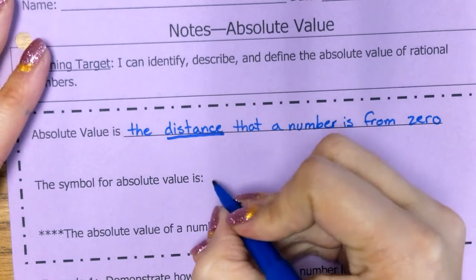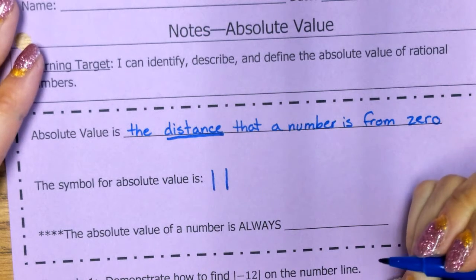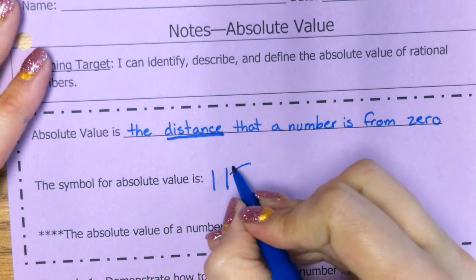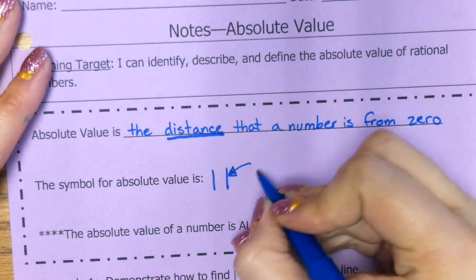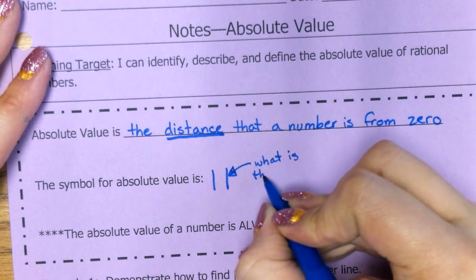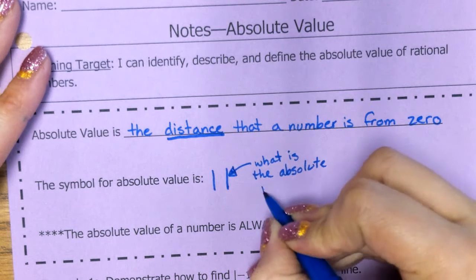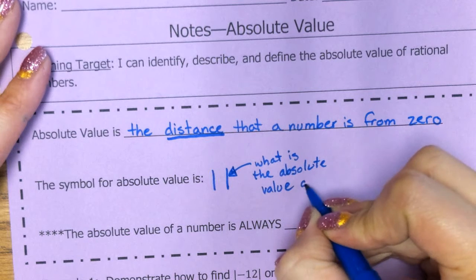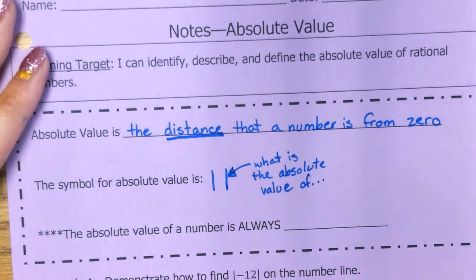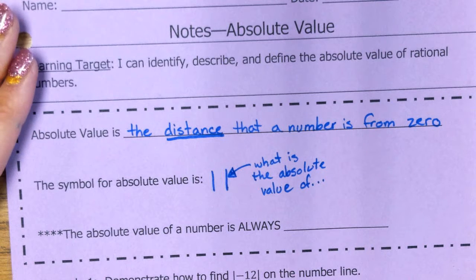Okay? The symbol for absolute value is these two bars. These two bars actually mean what is the absolute value of. That's the absolute value of whatever is in the bars.